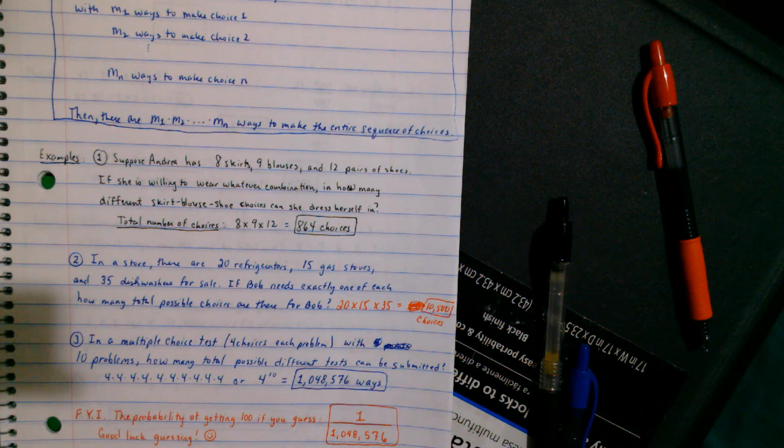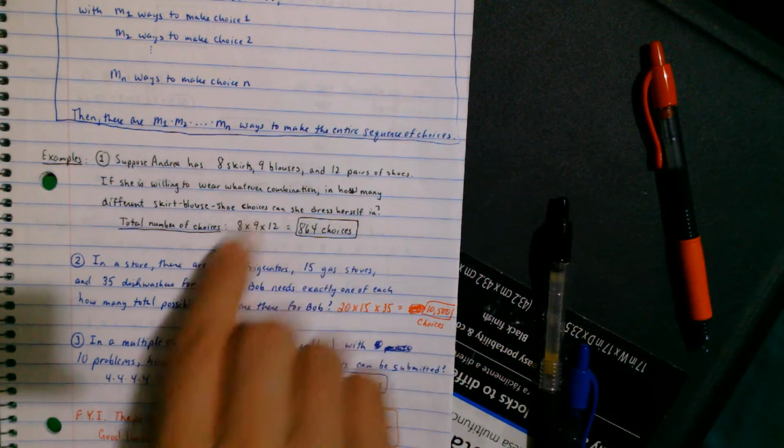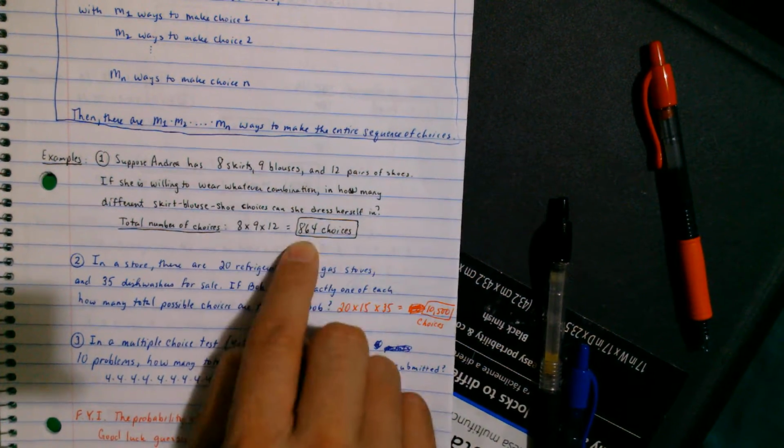Suppose Andrea has 8 skirts, 9 blouses, and 12 pairs of shoes. If she is willing to wear whatever combination, in how many different skirt, blouse, shoe choices can she dress herself? The total number of choices is 8 skirts times 9 blouses times 12 pairs of shoes. So she has 864 ways that she can get dressed. Essentially, the counting principle says to multiply the number of each. So 8 times 9 times 12.